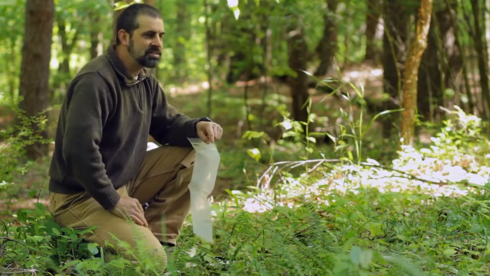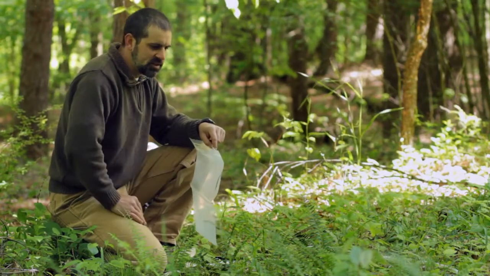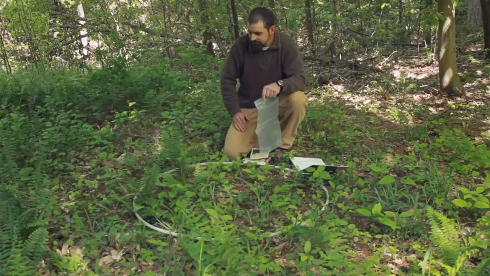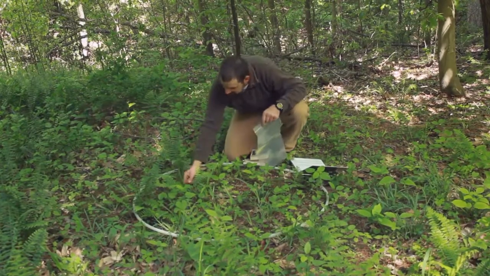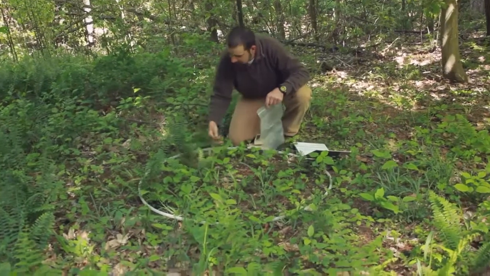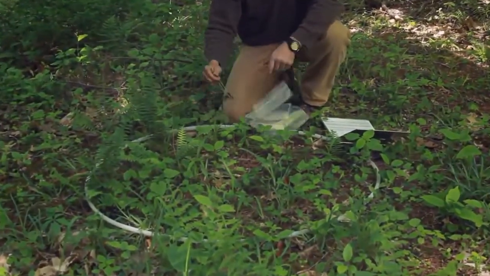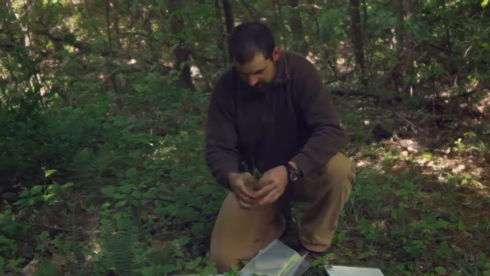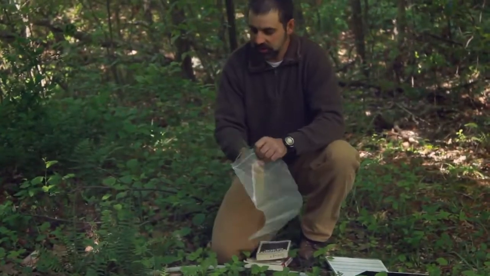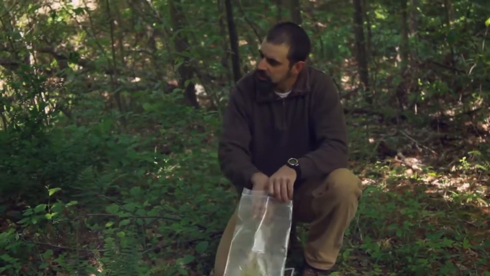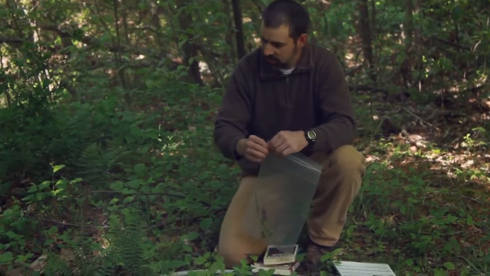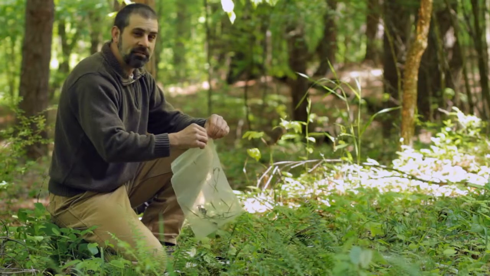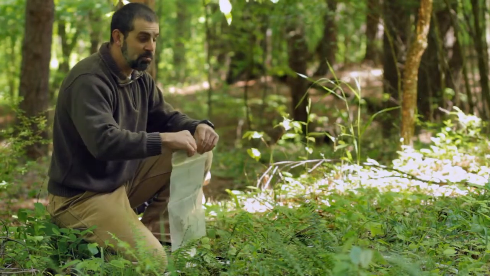Quite often grasses and sedges can't be identified to species in the field, so they're commonly collected. And in this case, we do have a grass species. We'll just take the above ground vegetation and it'll go into a bag to be put under a microscope and looked at more closely to identify it to the individual species if possible.